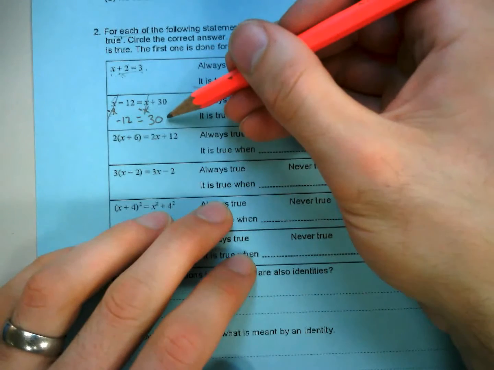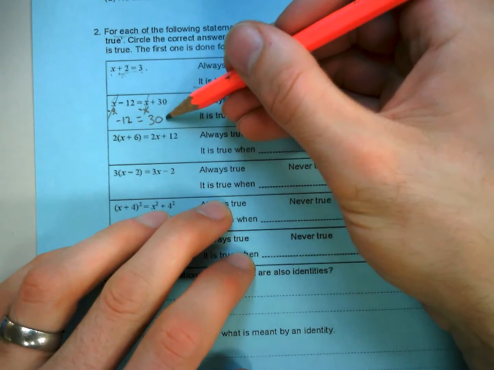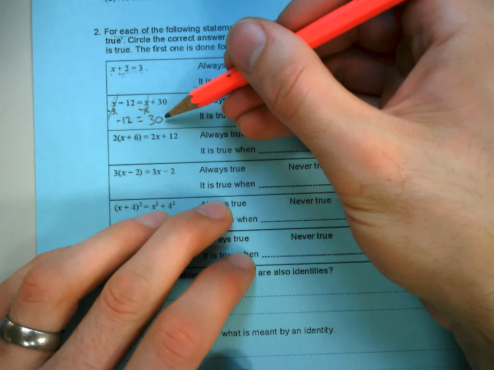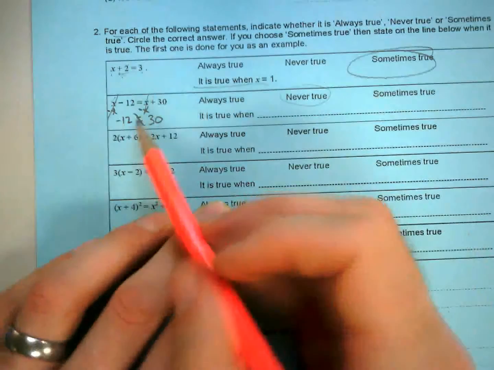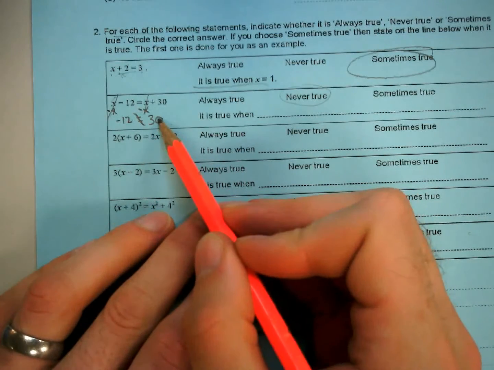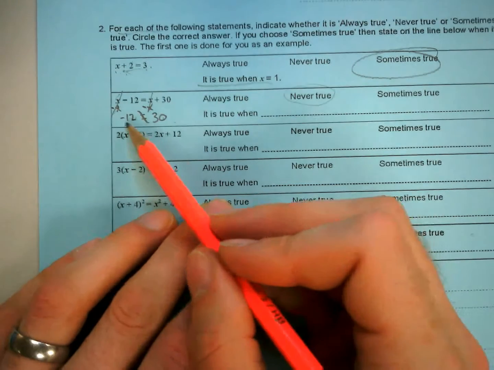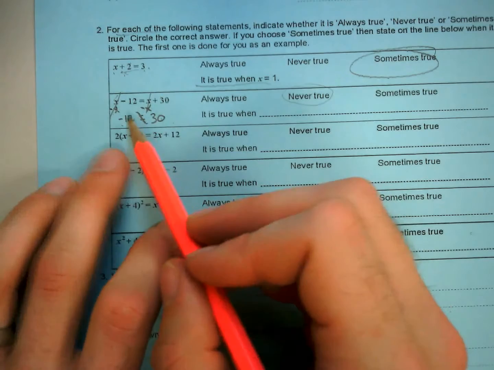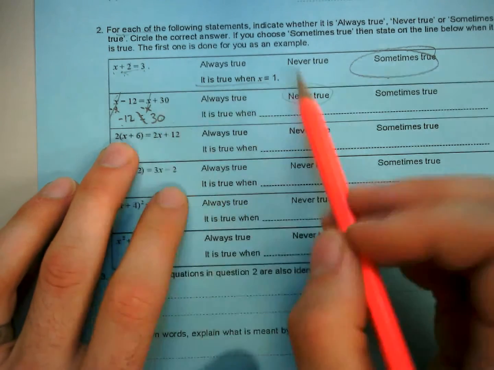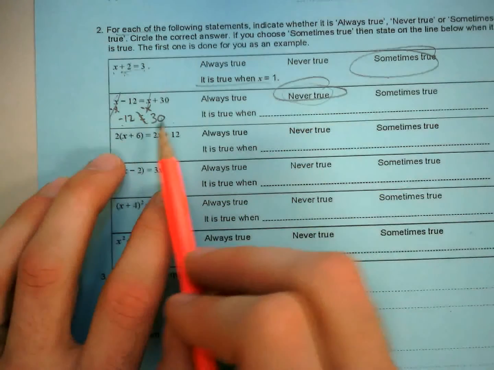Is negative 12 equal to 30? I'm pretty sure that's not true, right? There's no way that negative 12 and 30 are the same thing. They're not even the same number, let alone this one's negative. This could never be true, no matter what happens. So, never true.